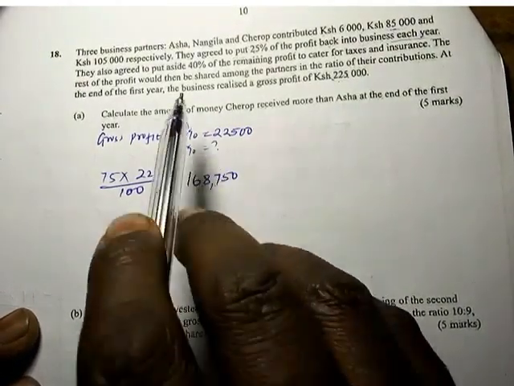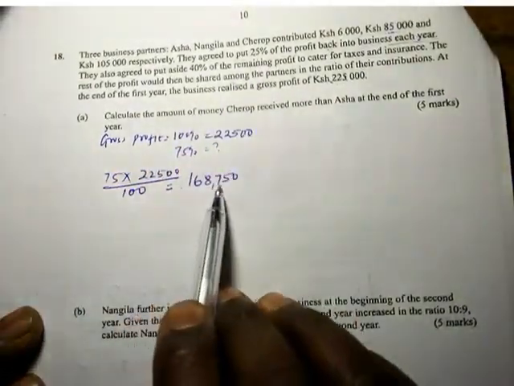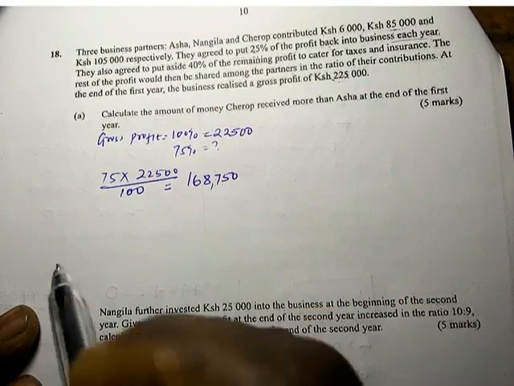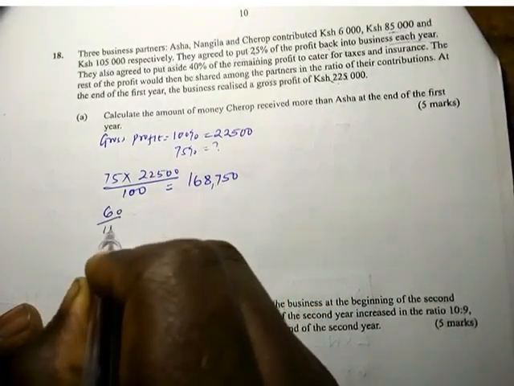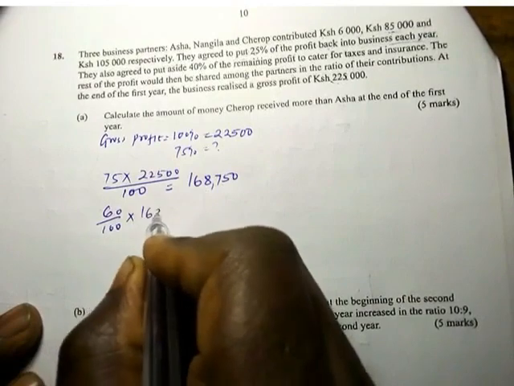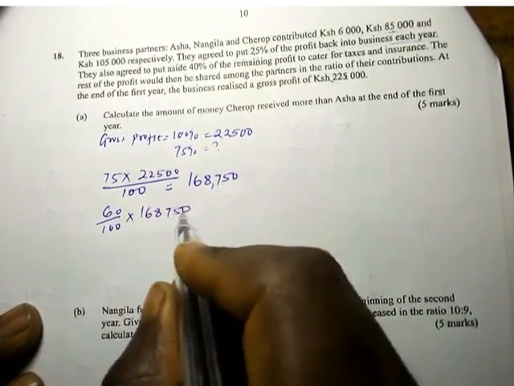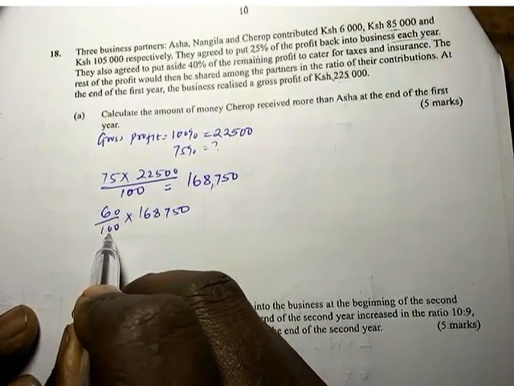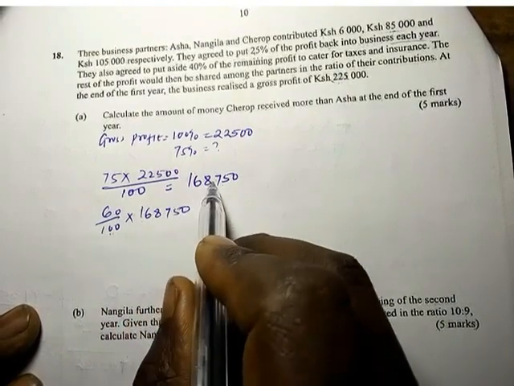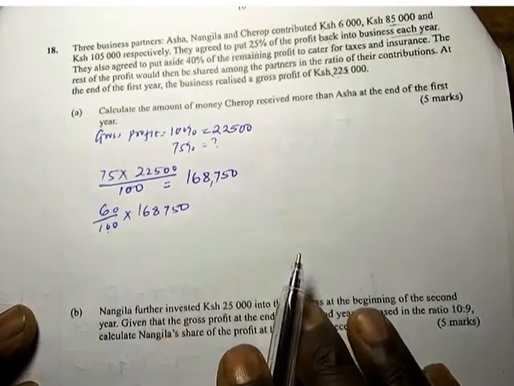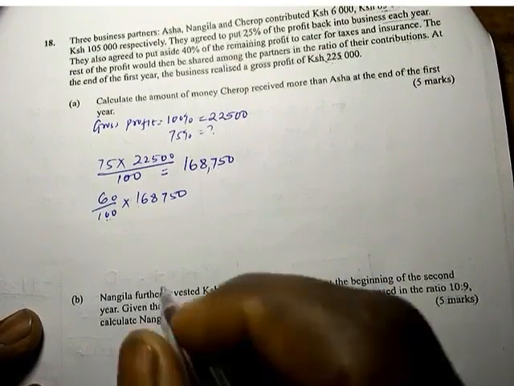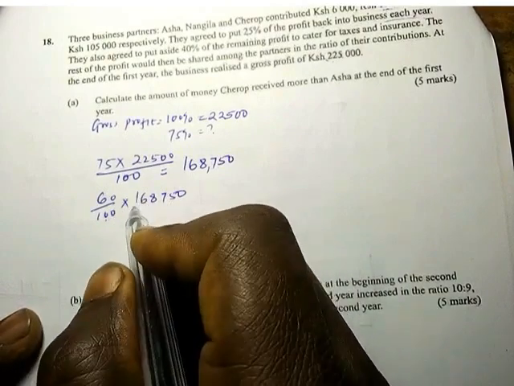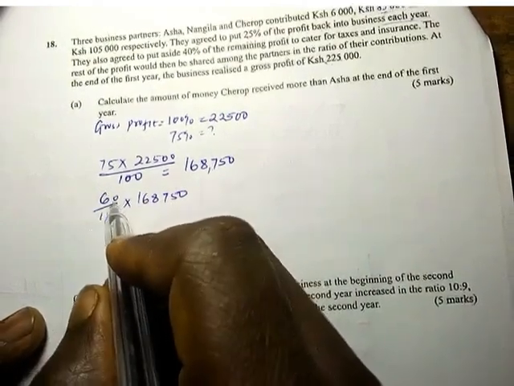Now of this remainder, 40% goes to other uses. So 40% of this goes to taxes, and what remains is 60%. We can calculate directly 60 over 100 times this amount, and that is the money that will be shared among the three. Or you can take 40% over 100 and then subtract here. I don't know which one is easier for you, but let me go slowly.